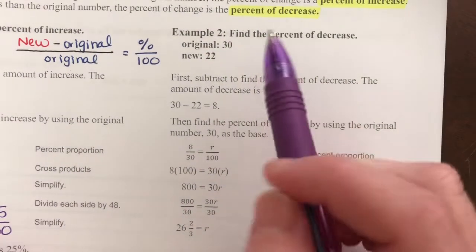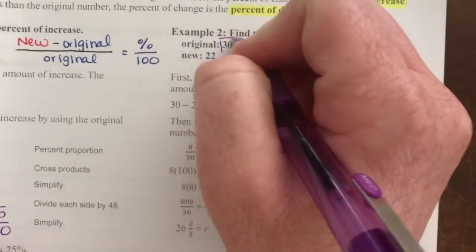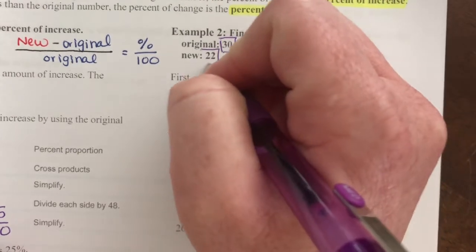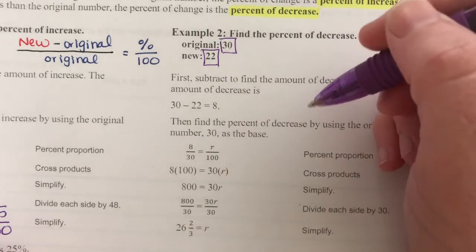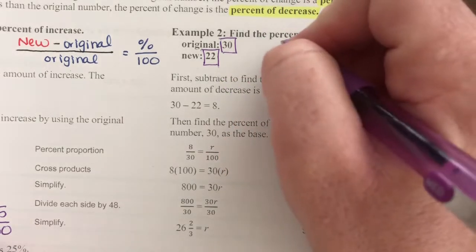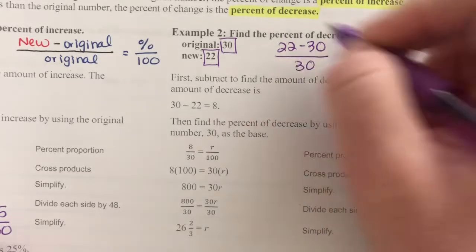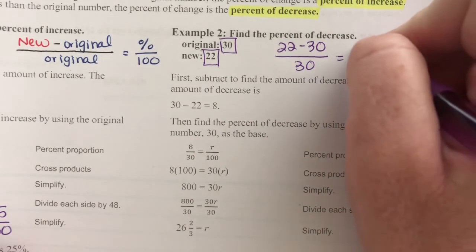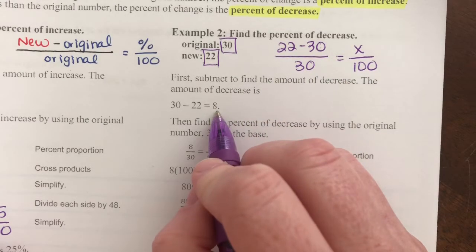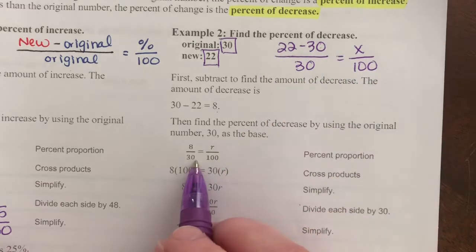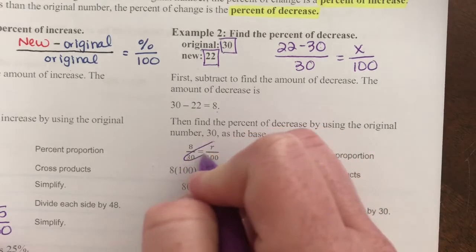Okay, for the second example, it says find the percent of decrease. So this one will go down, and we notice that we start off with 30, and the newest amount is 22. So something started at 30 and went down to 22. So it decreased, but by how much, right? So we're going to do new minus original over the original. And whatever that is equal to our percent, right? Is equal to the percent over 100. So 22 minus 30, here they did that as 8. So then this becomes 8 over 30 equals our percent we're looking for over 100. This is where they are. Then we cross multiply.